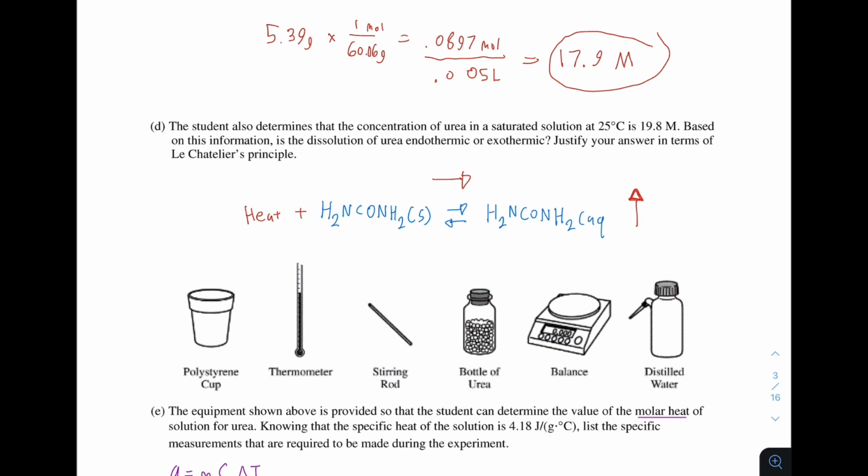If that was the case, then heat would be on the other side of the equation. But rather, heat is on the left side, and the concentration of urea in the solution is on the right side. So when we add heat to the left side, it increases the concentration on the right side. Because of this, we're able to determine that the dissolution of urea is endothermic because we're adding in energy.